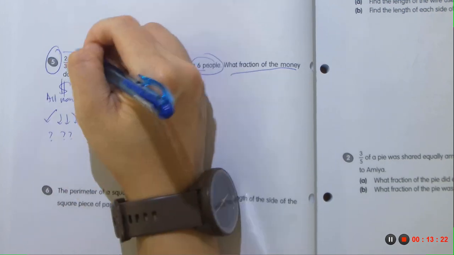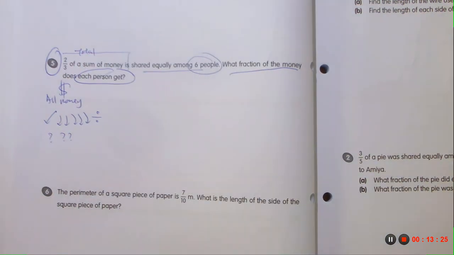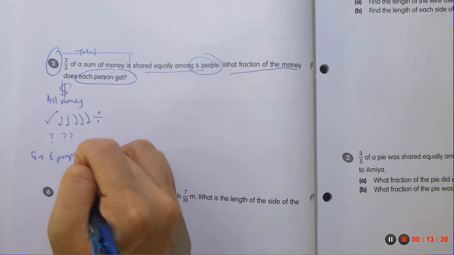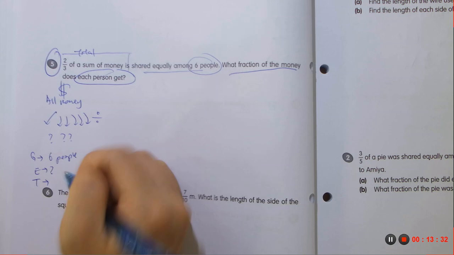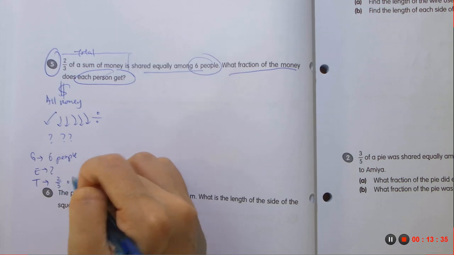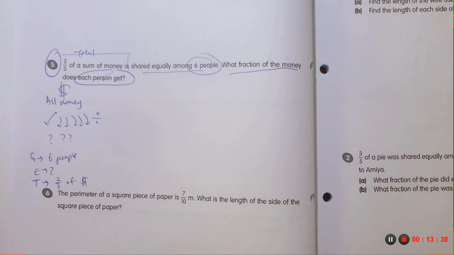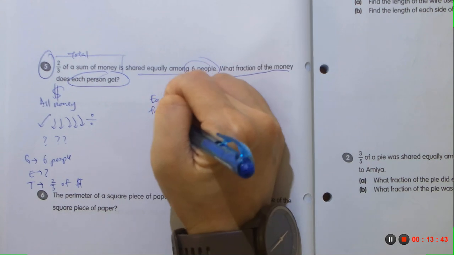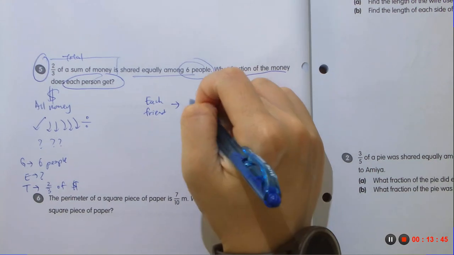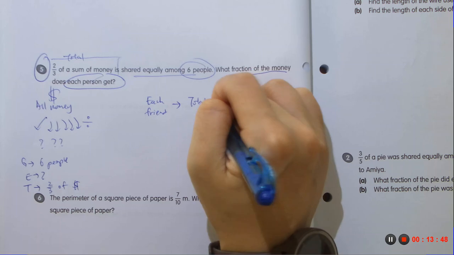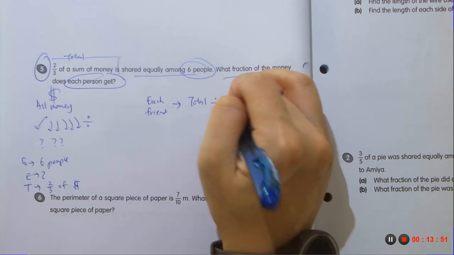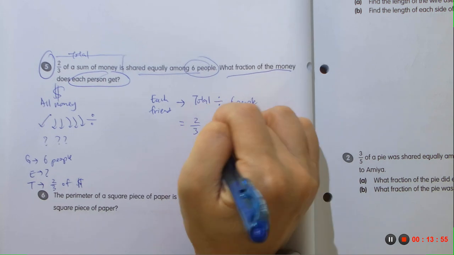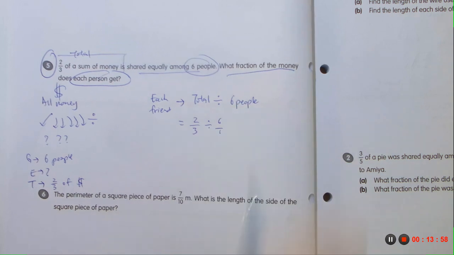So it's very straightforward. 2/3 of the sum of money becomes the total amount that's shared. So G is 6 people. Each is the one that we're supposed to find. The total T is the 2/3 amount of money. So you want to find each, you take the total, 2/3 of the sum of money, divide by the number of friends. That will be 2/3 divided by 6 over 1. You can write it this way.